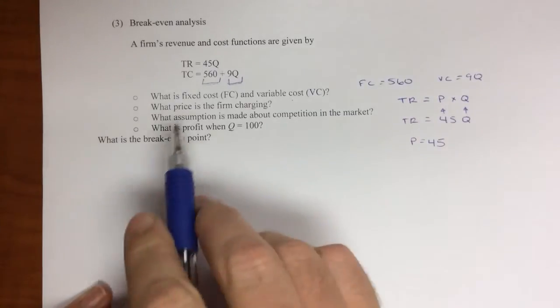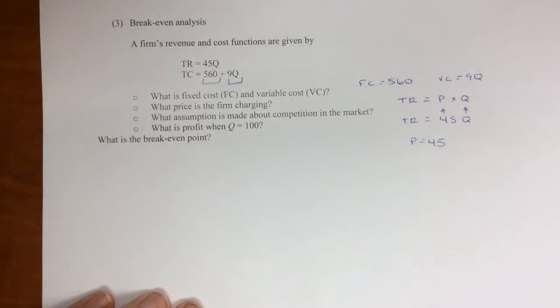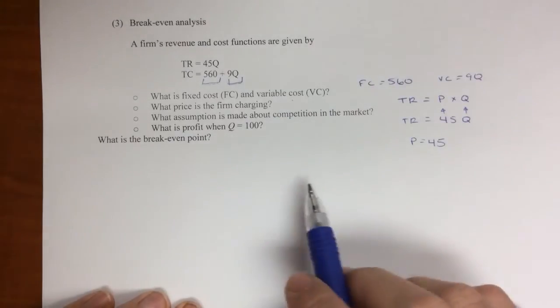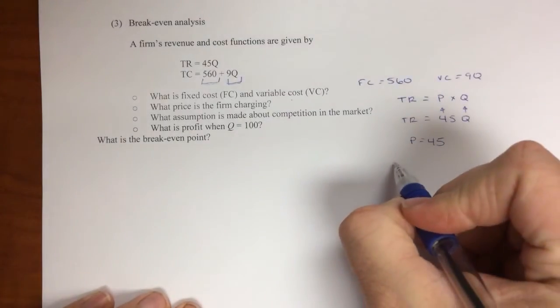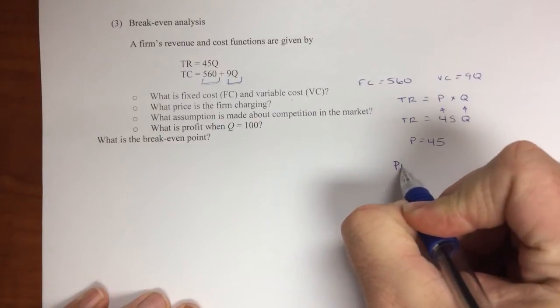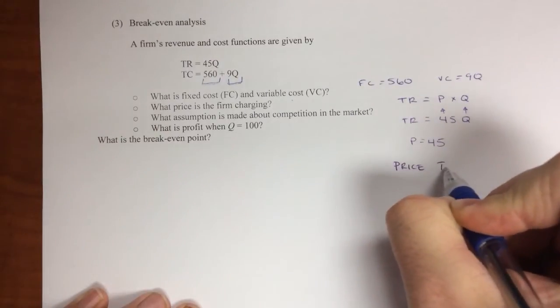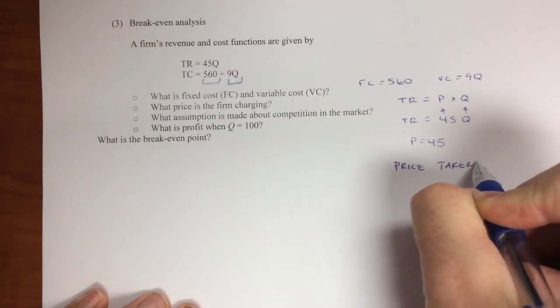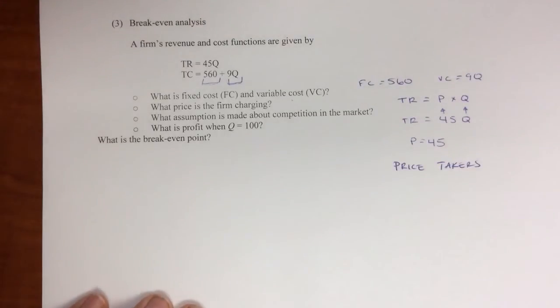The price the firm is charging is just 45. And then what assumption is made about competition in the market? Well, this is assuming that price is given, that they are price takers, meaning that in a competitive market, they're given the price.